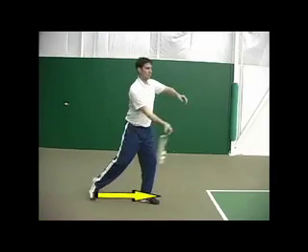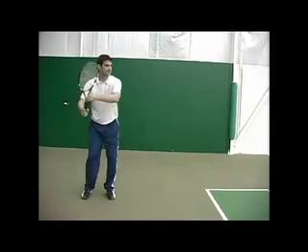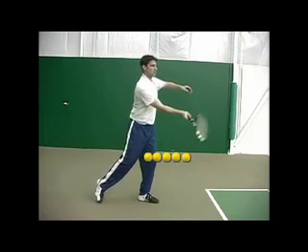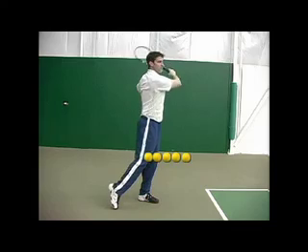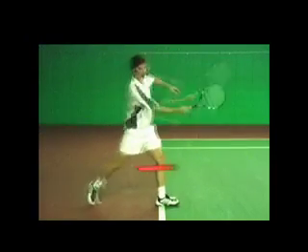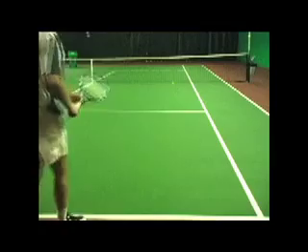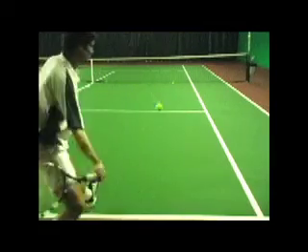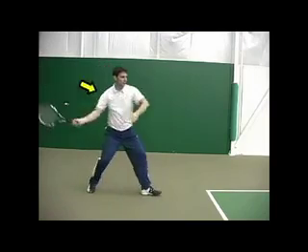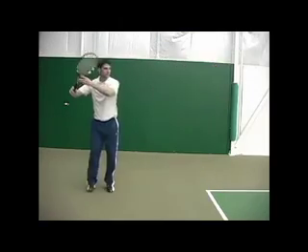The hitting zone can further be lengthened by weight transfer in the direction of the shot. Shoulder rotation will also lengthen the hitting zone.